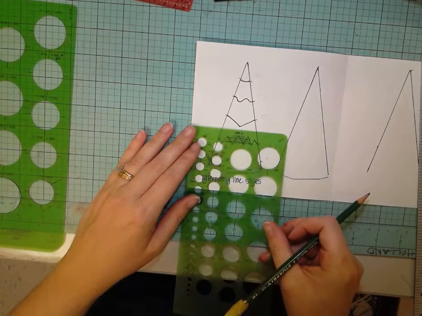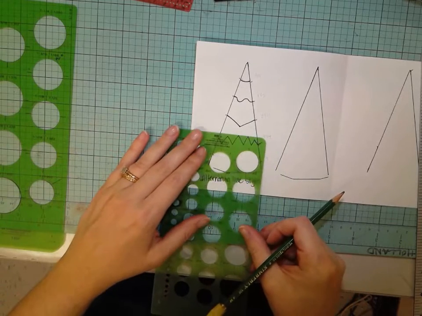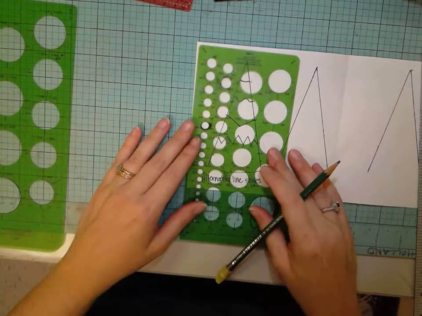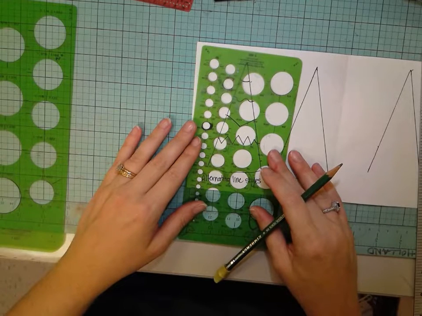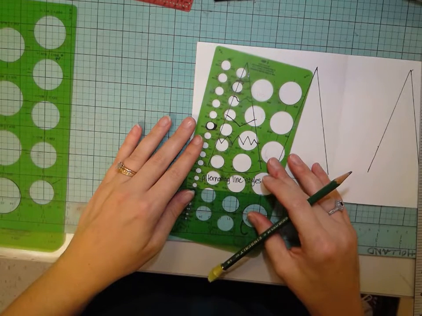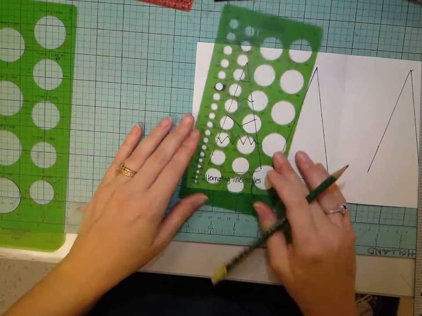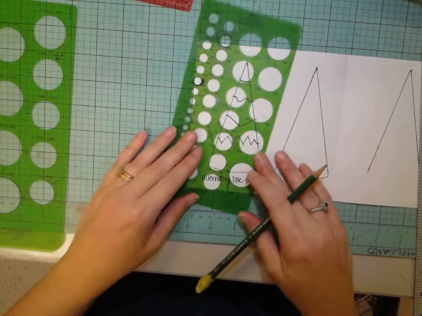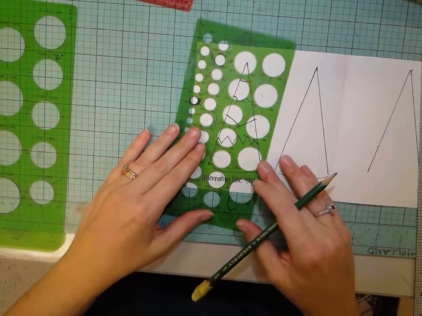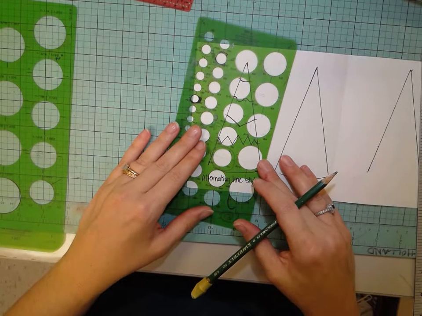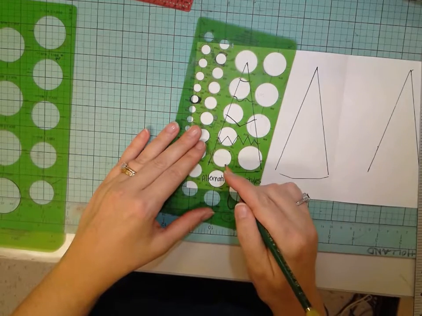So I'm going to find a circle that fits kind of where I want it to fit so that it goes to the top. So this one looks like it. No, maybe a little bit bigger. Because I want the halfway point to be on that line that I just drew. So I'm going to go with this circle right here.